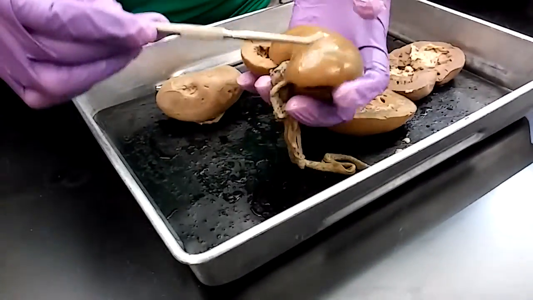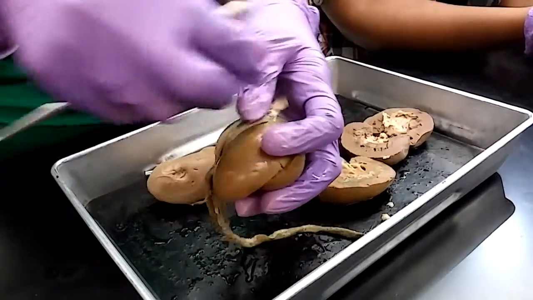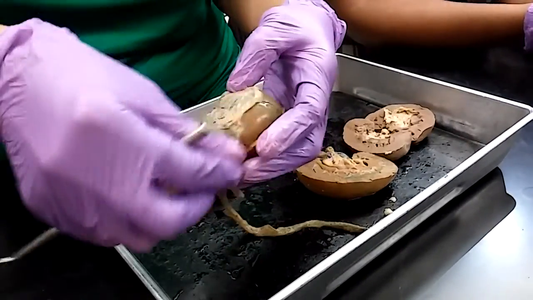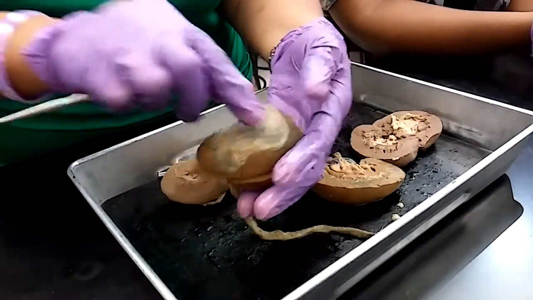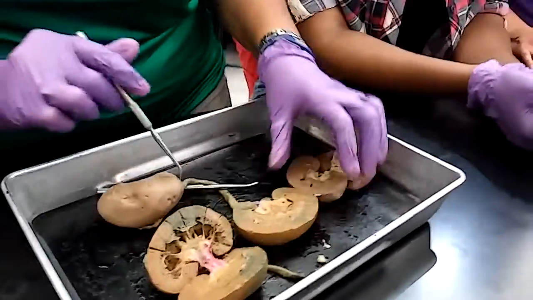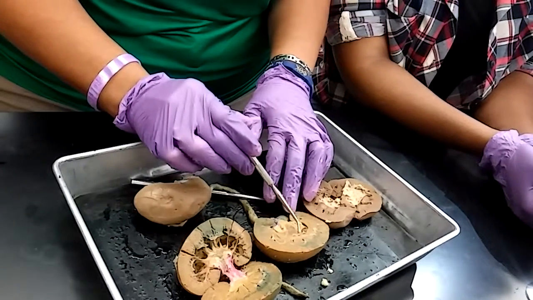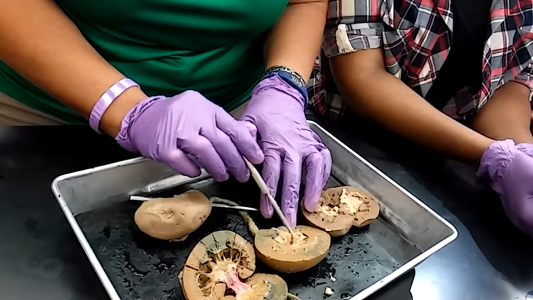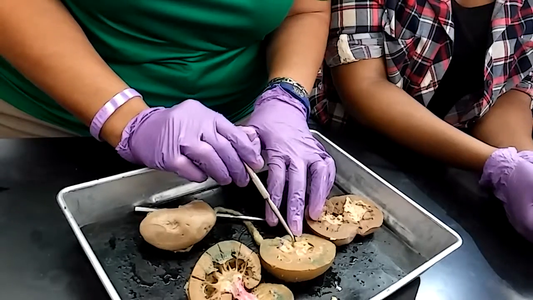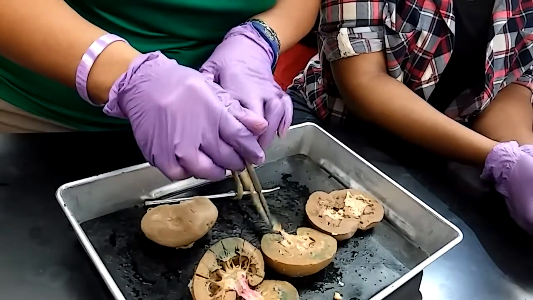On this one, the renal capsule has been removed completely, but it's not gone. This is it right here. Let's put it back on there like a blanket. Isn't that cool? Okay, so this one again, we see our pyramids, we see our columns in between, we see our minor calyces. They go with our major calyx here, going into the renal pelvis, going into our ureter. See how it feeds into the ureter?